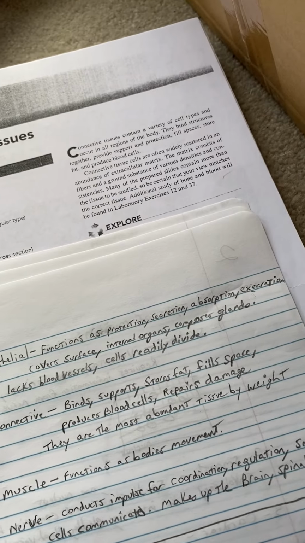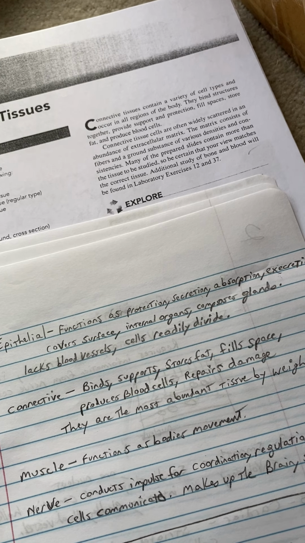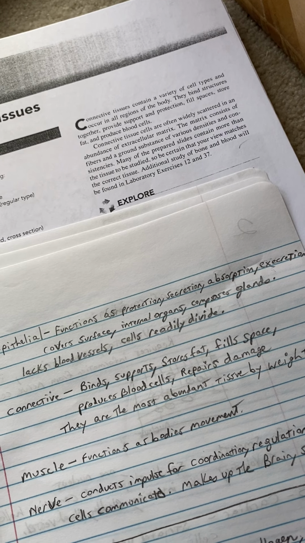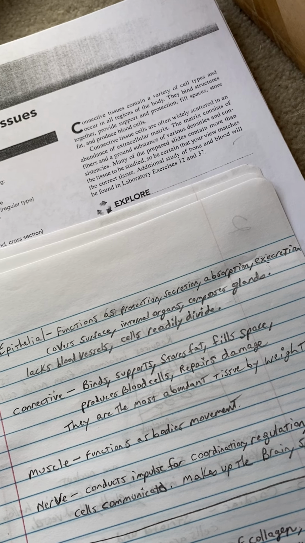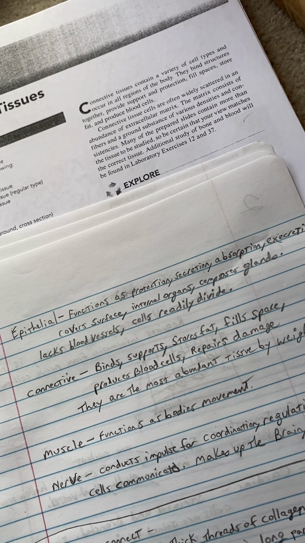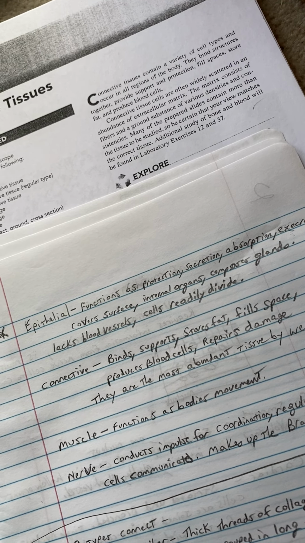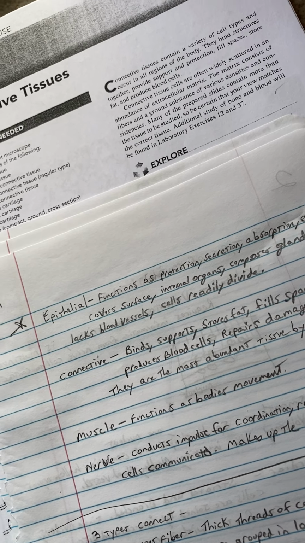Anyways, there's 4 types of tissues that we did cover. The epithelial, which I just mentioned, connective, muscle, and nerve. Connective is for binding and supporting your organs, stores fat, and also fills up space. It does also produce blood cells, and it is your most abundant tissue by weight.